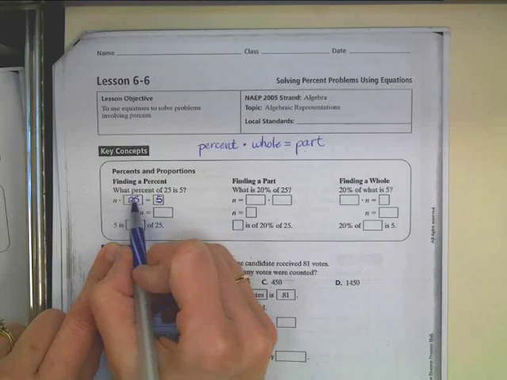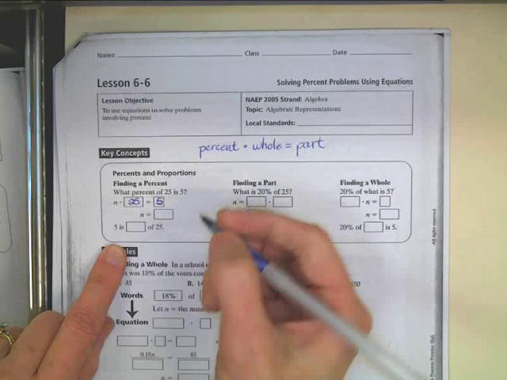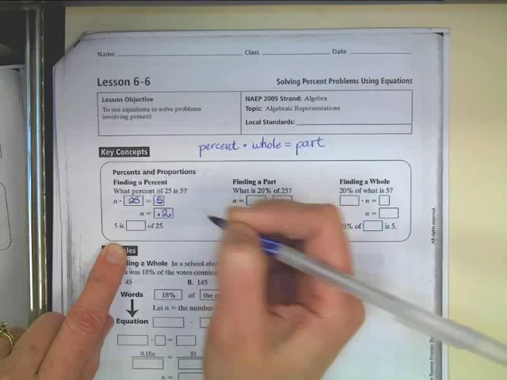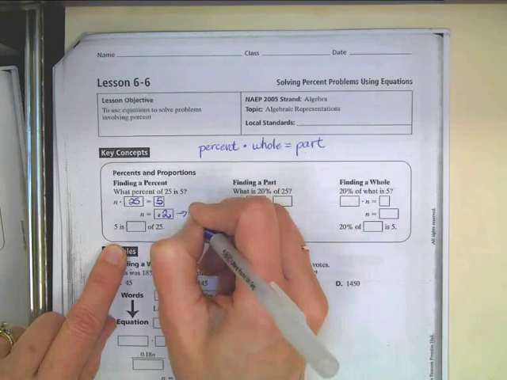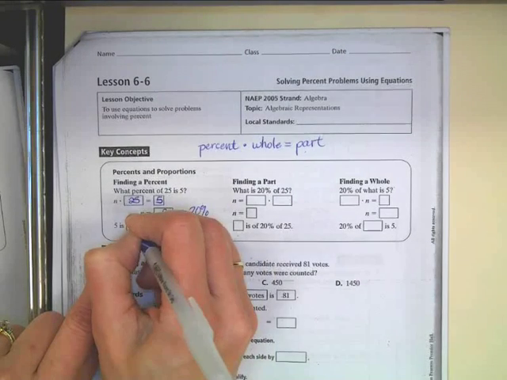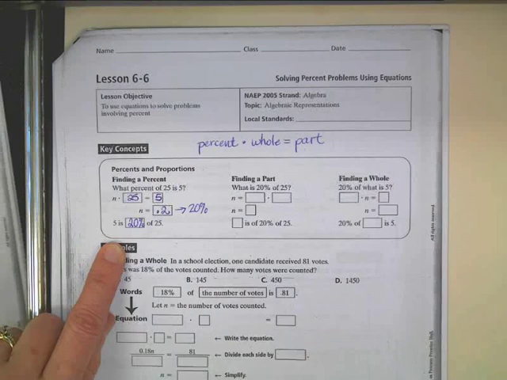But basically what you get is 25n equals 5, and you're going to divide each side by 25. So n equals 0.2. And then the 0.2, since it asks for what percent, remember, we need to convert that to 20%. So 5 is 20% of 25.